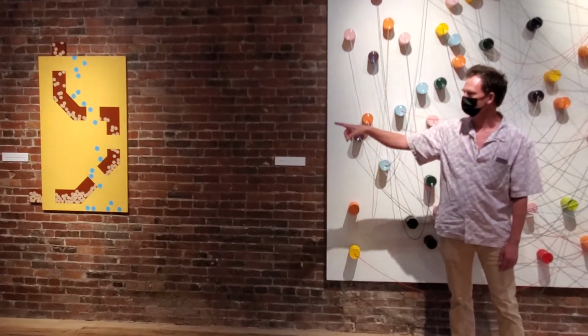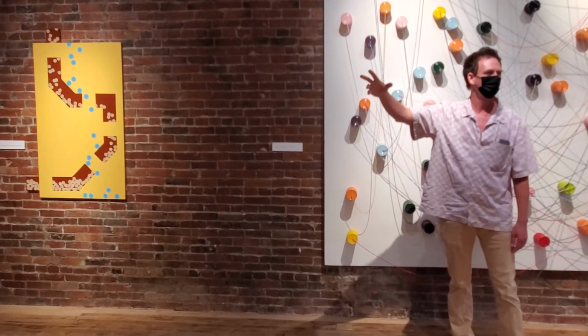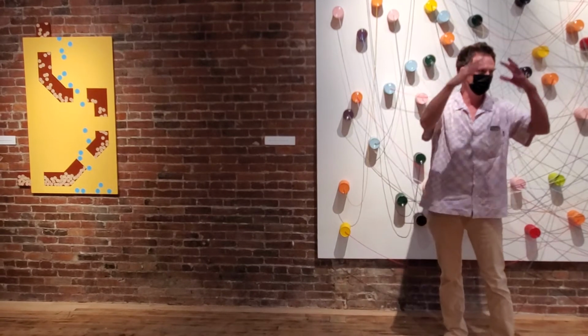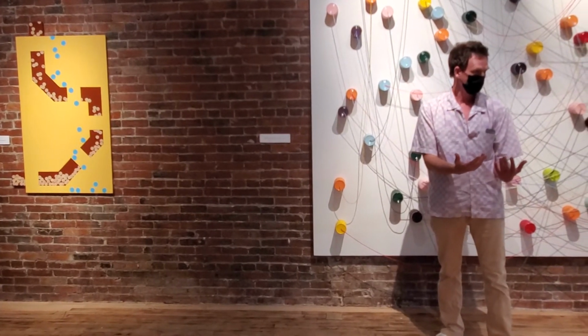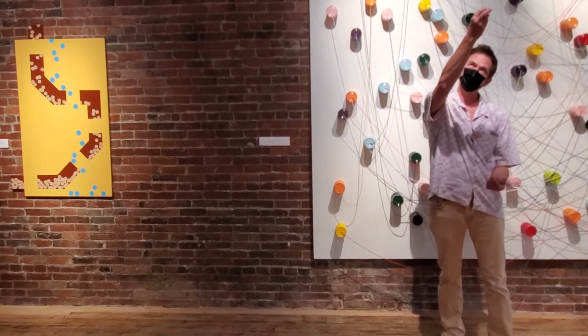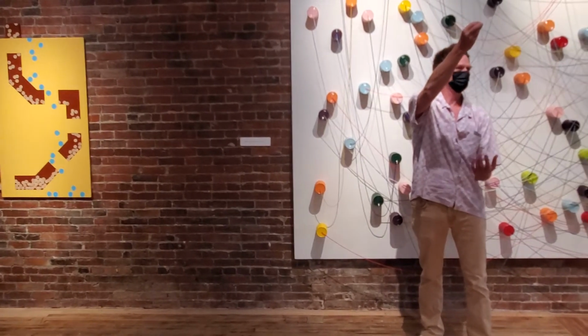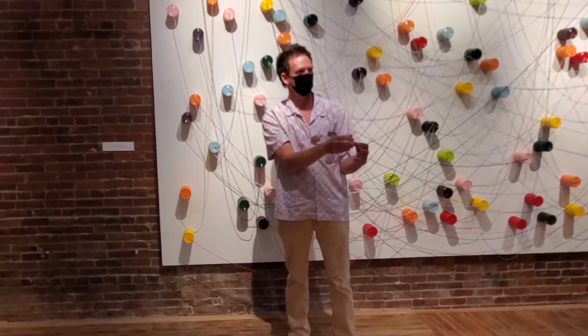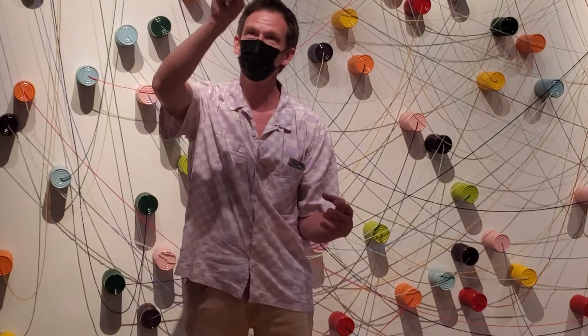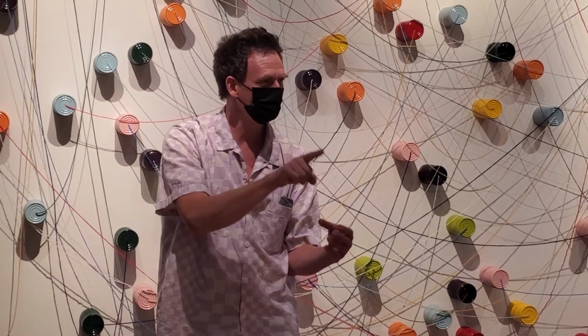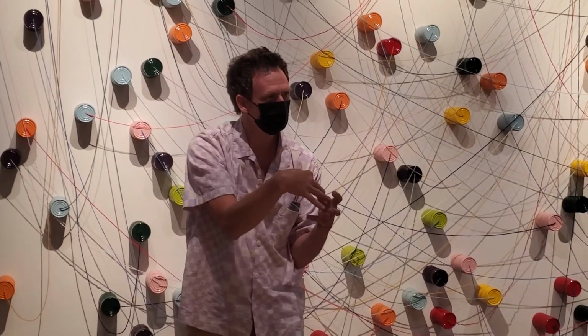This whole thing is based off of a game that my kids played, this video game, where you have to get this falling sugar into this cup. And you would draw certain lines to direct the sugar into the cup.